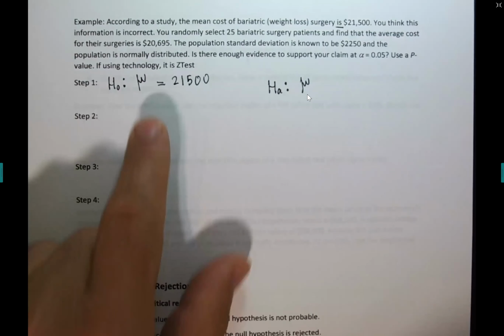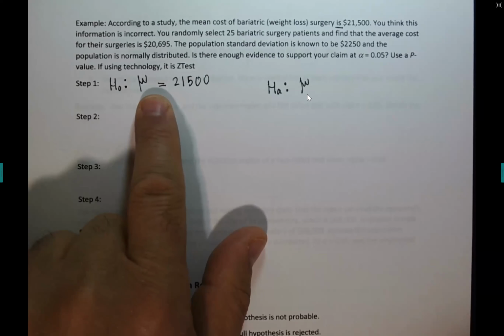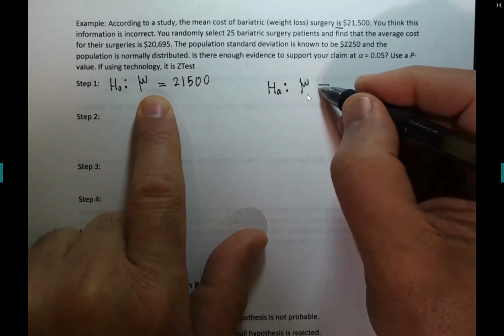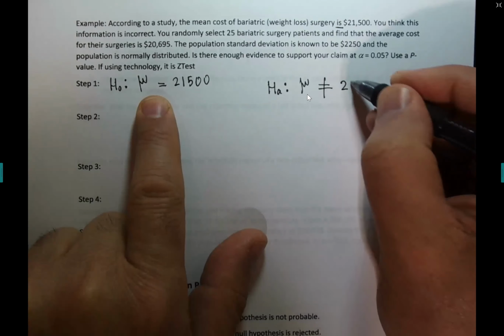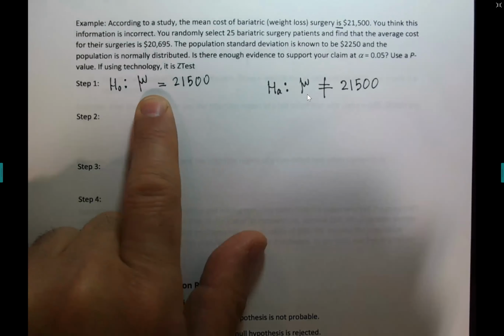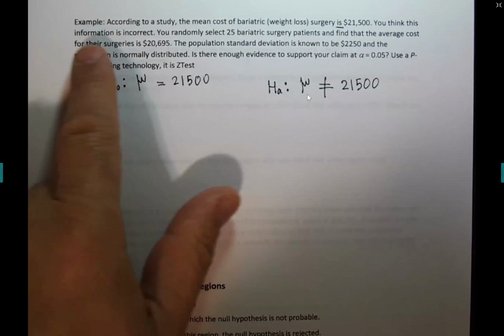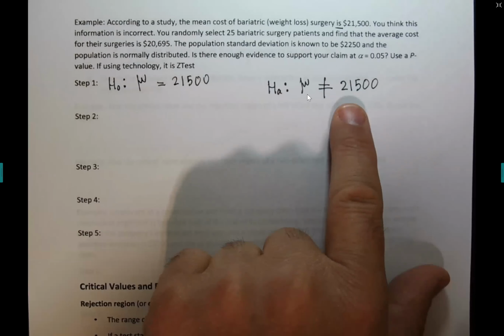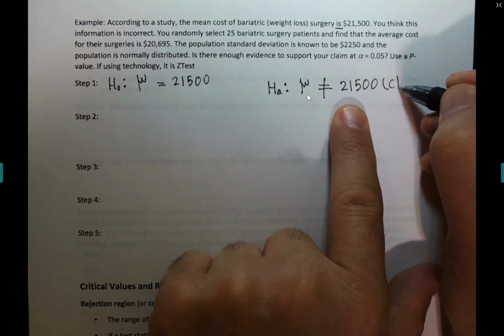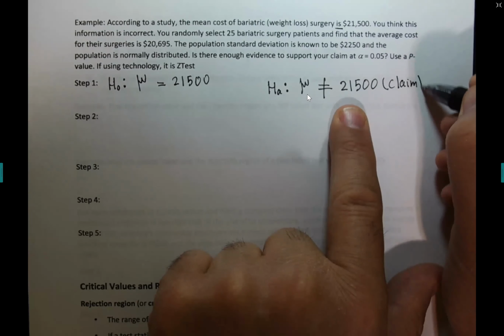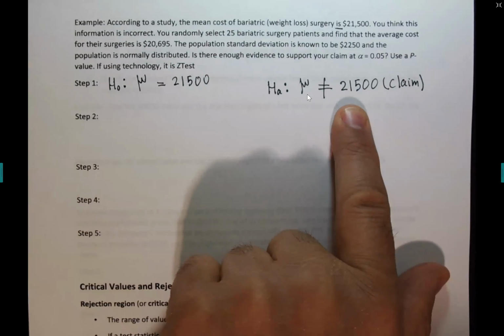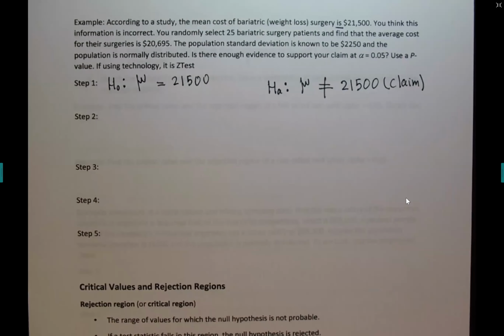And if you think this is incorrect, what would be the total opposite of it? Not equal. And the claim is you think this information is incorrect. That means the claim is what you think. We're not saying that your claim is correct, but this is where the claim is. Any questions about the first step? Yeah, I got some answers in the chat.